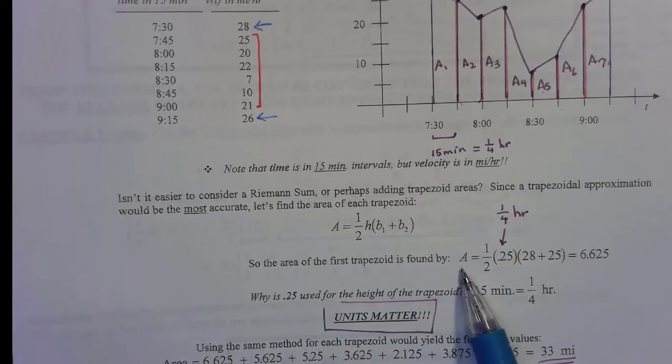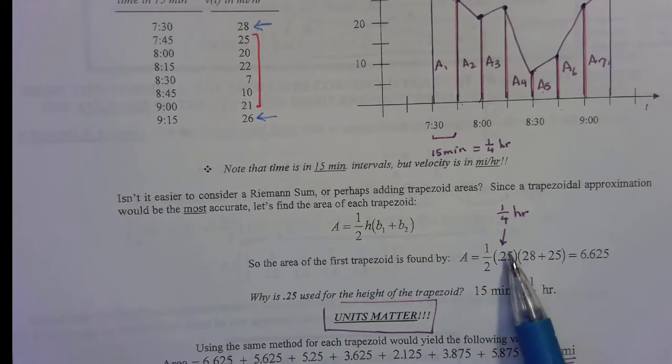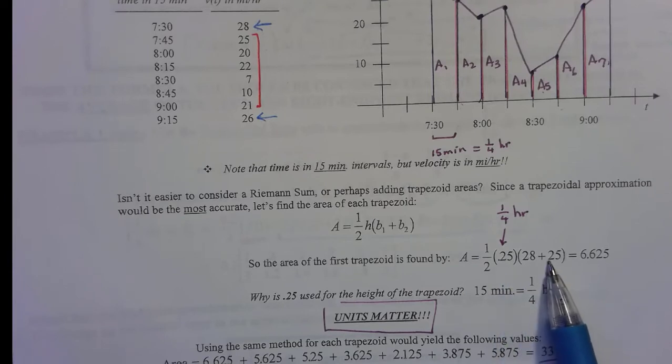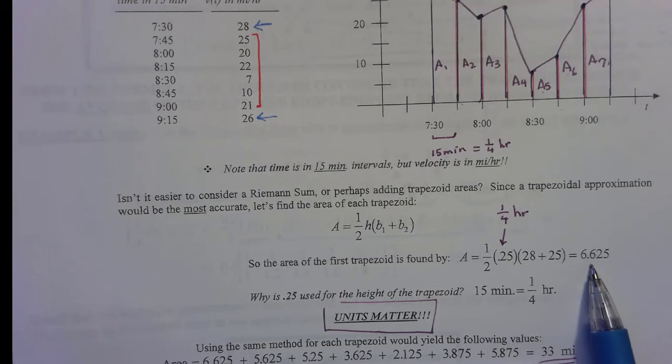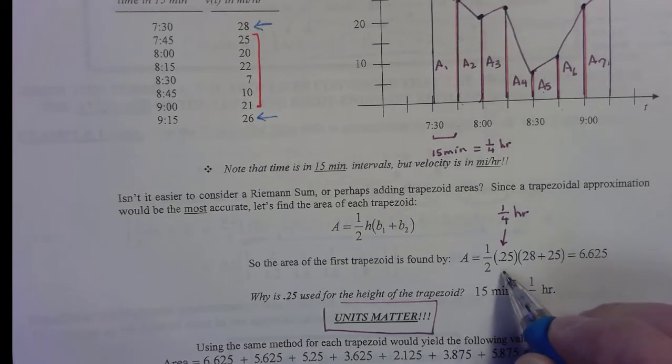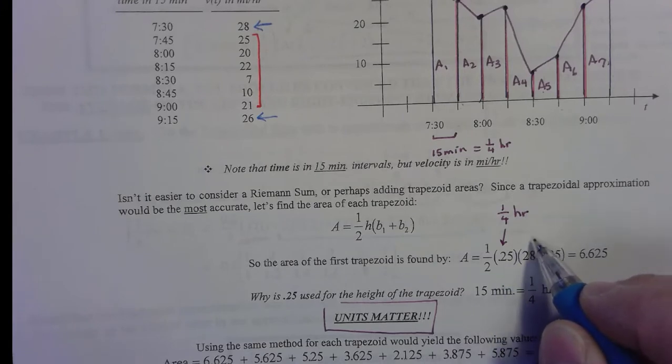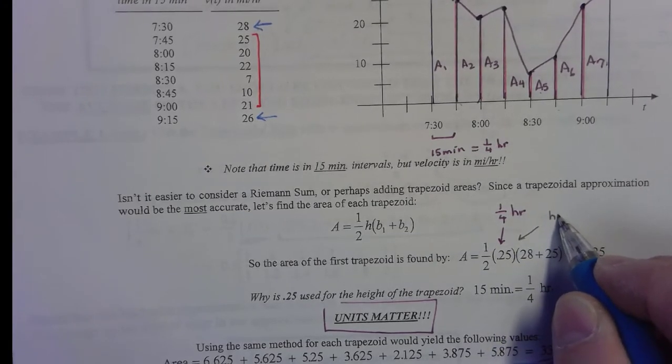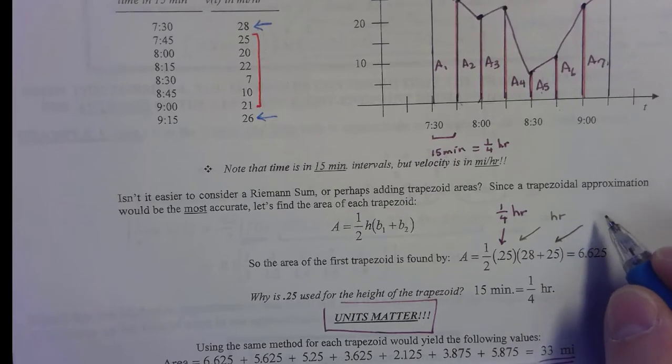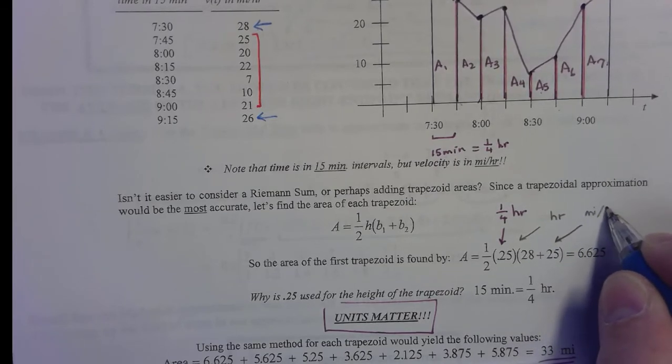One trapezoid, our first trapezoid, 1/2, 1/4 of an hour, base 1 plus base 2 gives us that area. And again, it's taken every 15 minutes, but we want our hours units to cancel out. This is hours right here, and this is miles per hour.